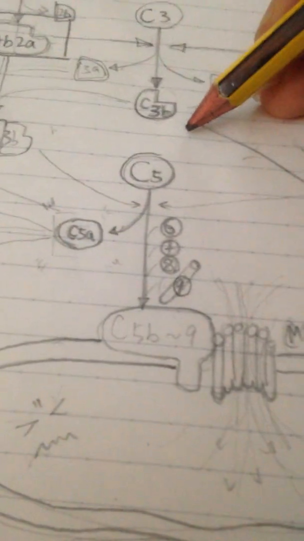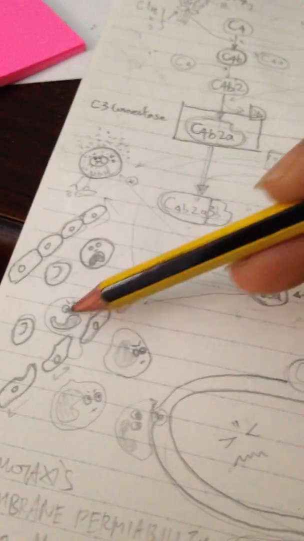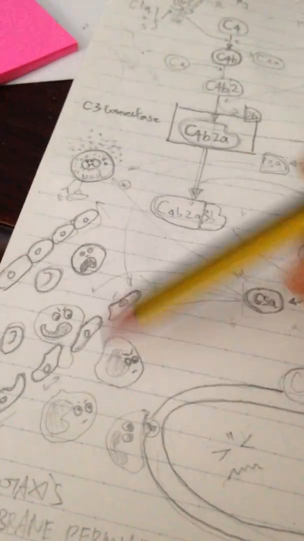So this cell is suffering from the consequences of having the complement system. Okay, so we've basically discussed two outcomes of the complement system: one is all this chemotaxis, attraction of neutrophils and all that, as well as the MAC.